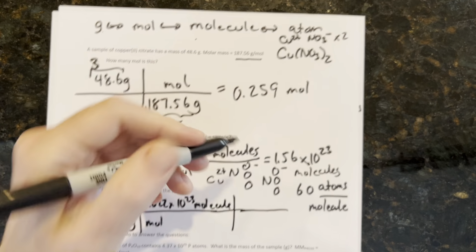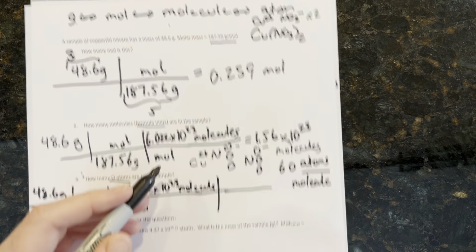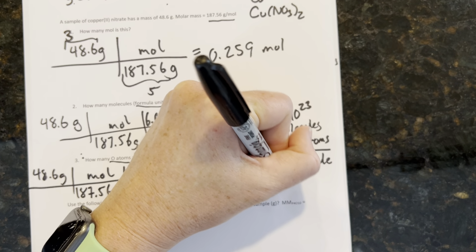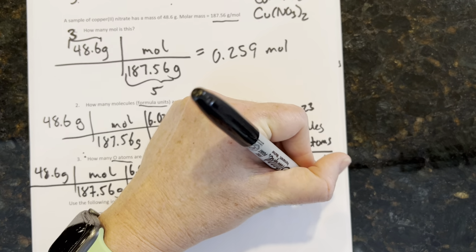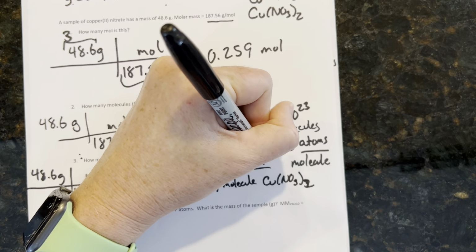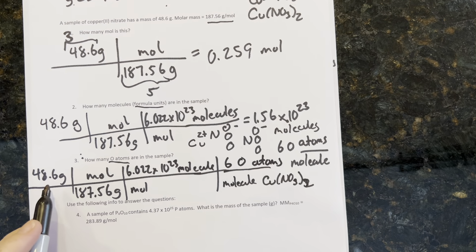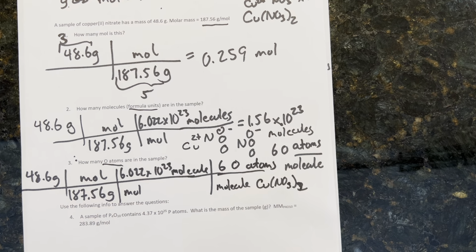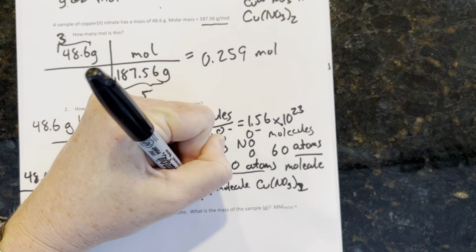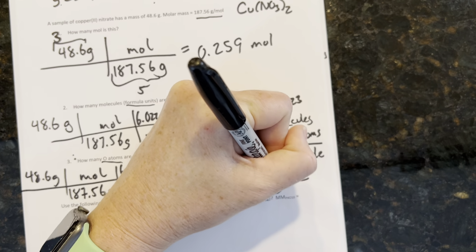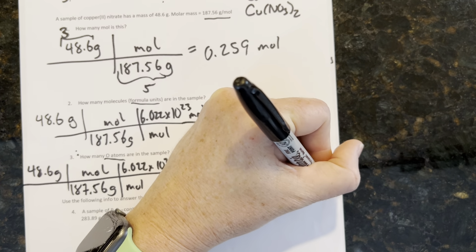And now we're in molecule town. Now we can go to atom town. To do that, we know a molecule of this CuNO3, 2, has 6 oxygen atoms. So 48.6 times 6.022 times 10 to the 23rd times 6 divided by 187.56 gives me an answer of 9.36 times 10 to the 23rd oxygen atoms.